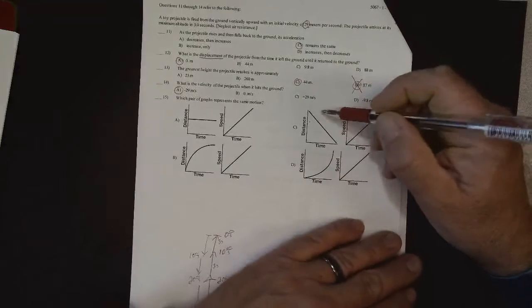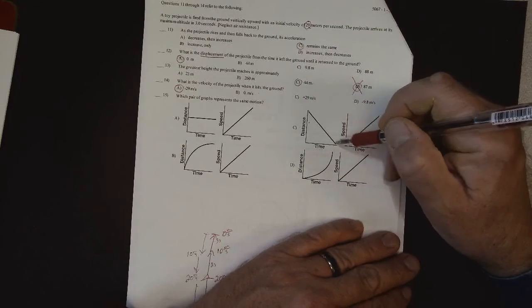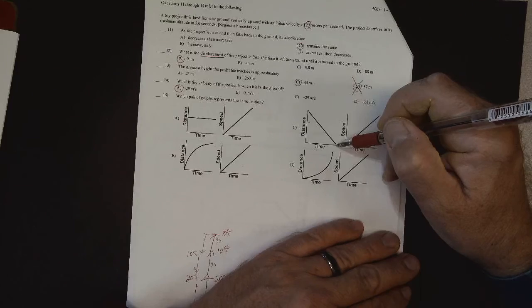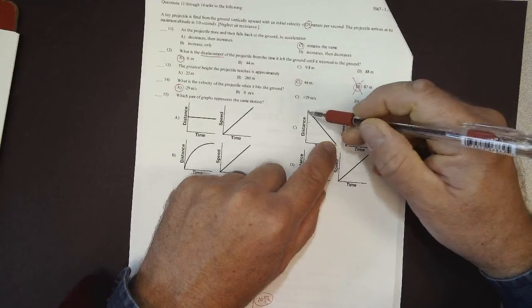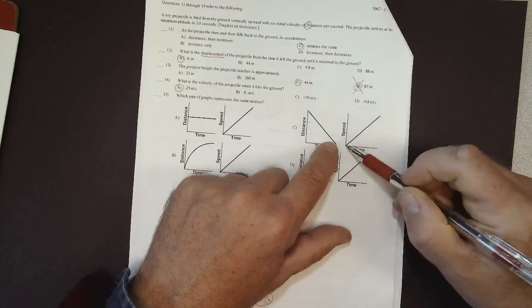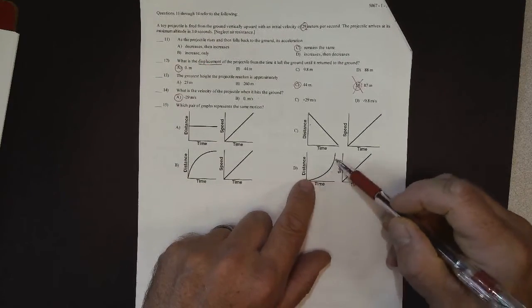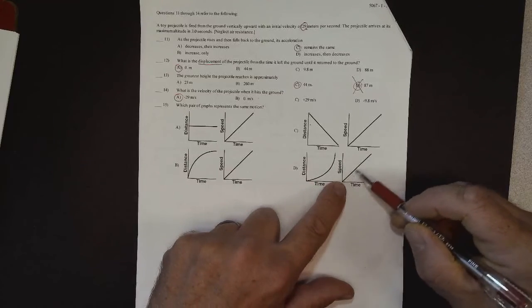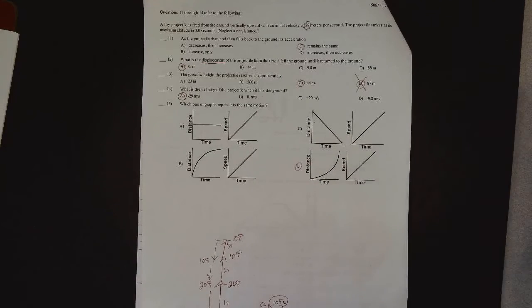Here we have a constant velocity. No change in velocity at all. How do I know that? No change in slope. It's a negative slope, and there's no change in the slope. And here we just have a constant velocity. Doesn't work. Here we have a constantly increasing slope, so a constantly increasing velocity. And here, look at that. We have a constantly increasing velocity. I think we got ourselves an answer.